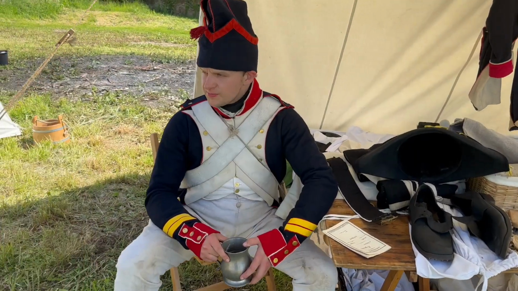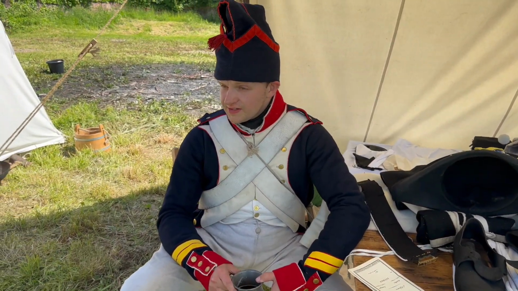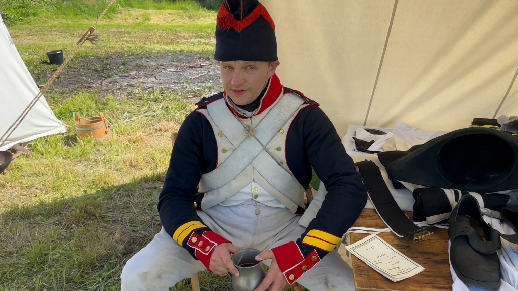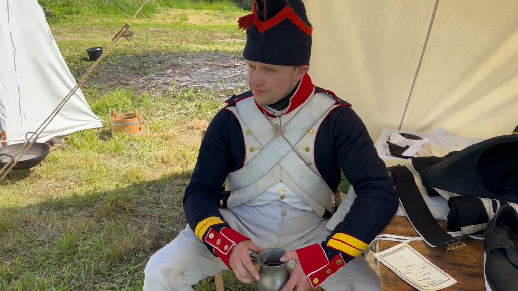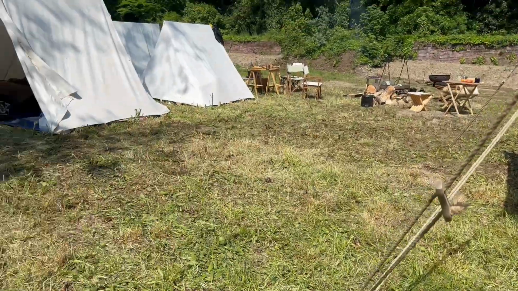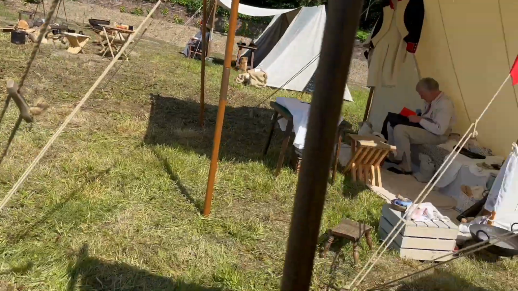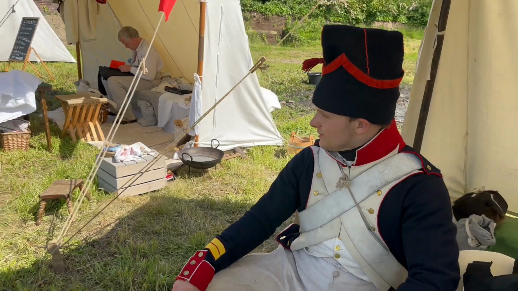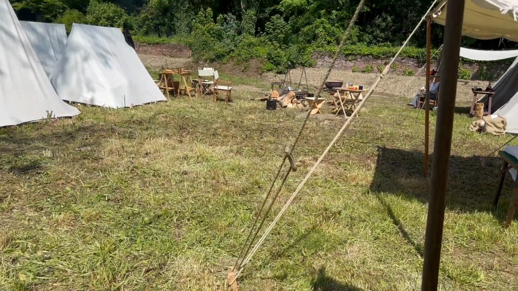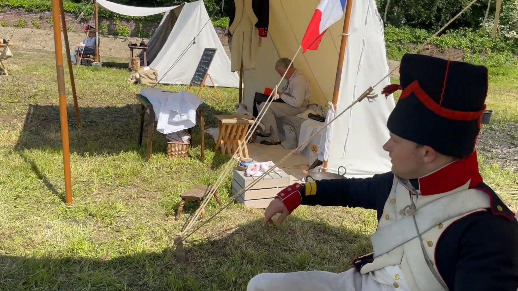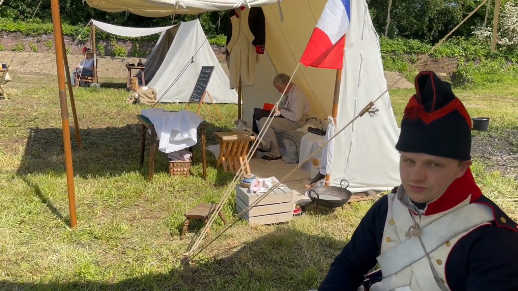This is the French Brigade campsite here at Fort Amherst. So the streets of the French campsite would typically be A-frame tents. When the French used tents, of course, which is a rarity during the period. And then you would have fires, and then behind the fires you would have a row of NCO tents.